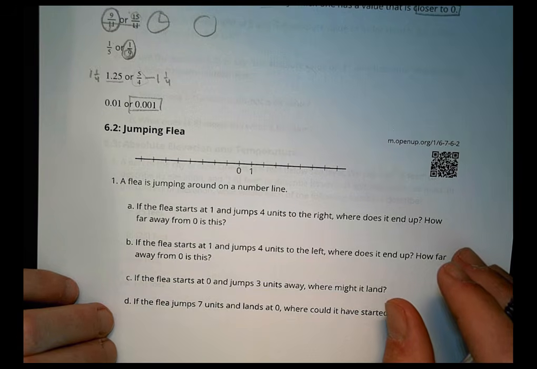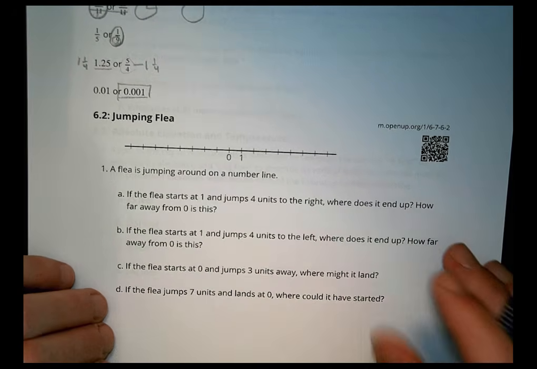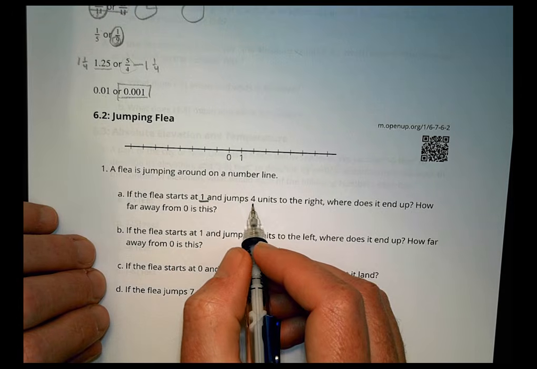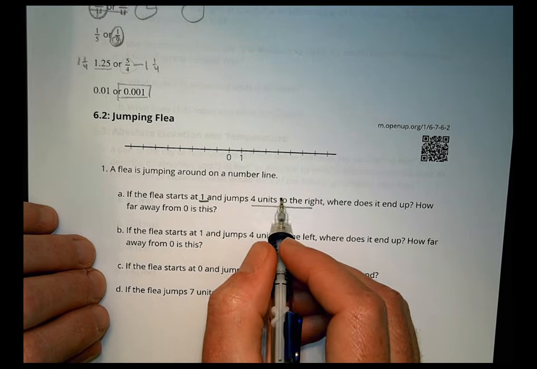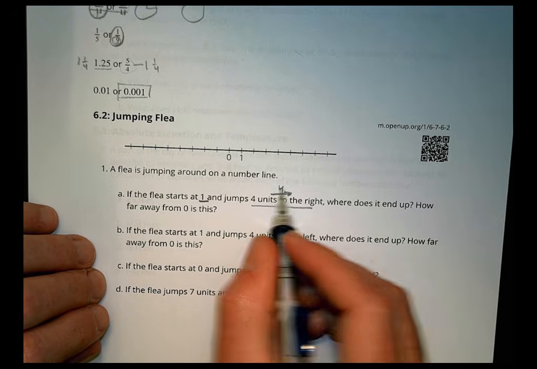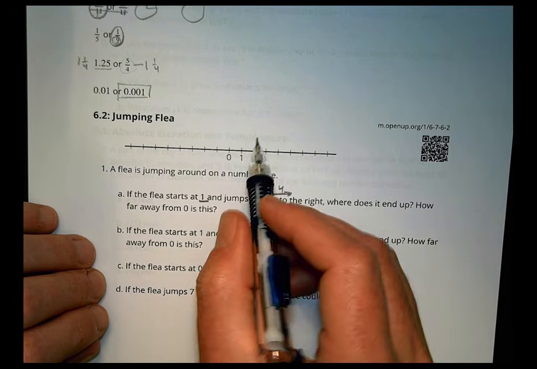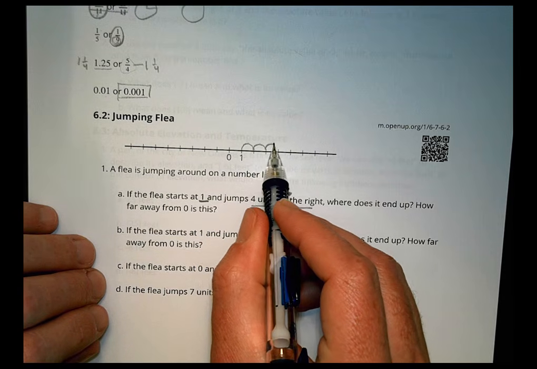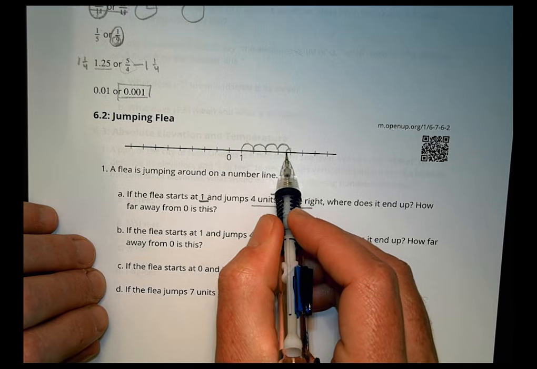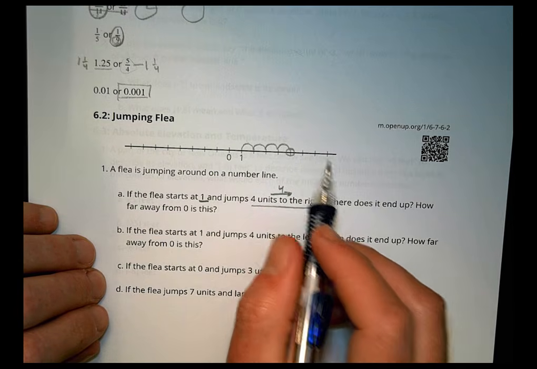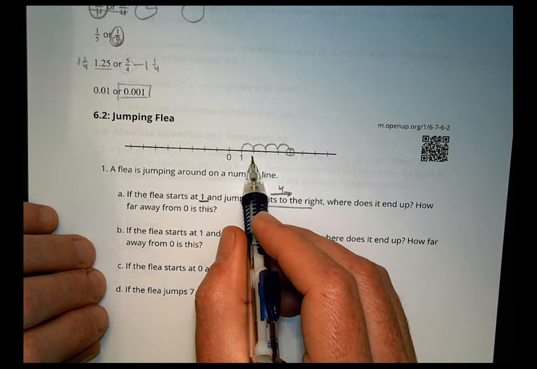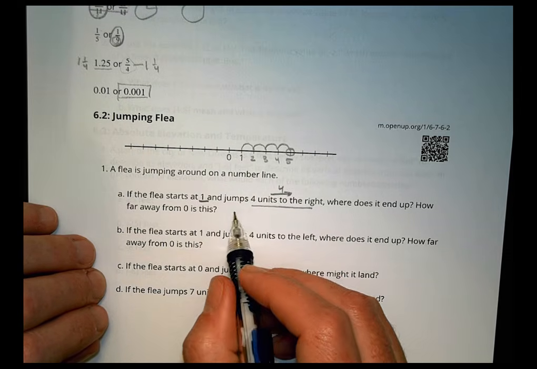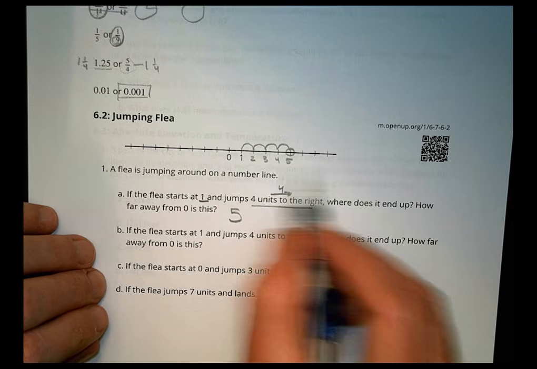Alright, so there we go, the jumping flea. The flea is jumping around on a number line. If the flea starts at 1 and jumps 4 units to the right, so we're going to go 4 this way, where does it end up? It starts here and it's going to jump 4. We're going to go 1, 2, 3, 4. So we're going to end up right here. Where is that spot? Well, on a number line, we'd count that as 1, 2, 3, 4, 5. So it ends up on the 5th mark on this number line.